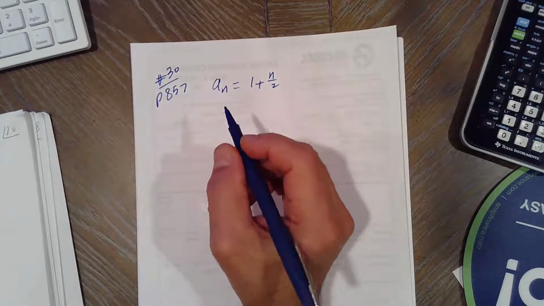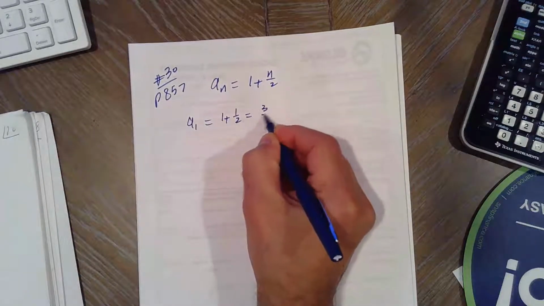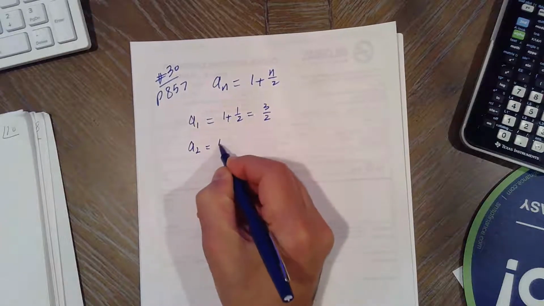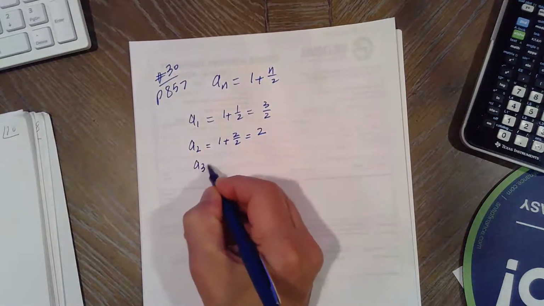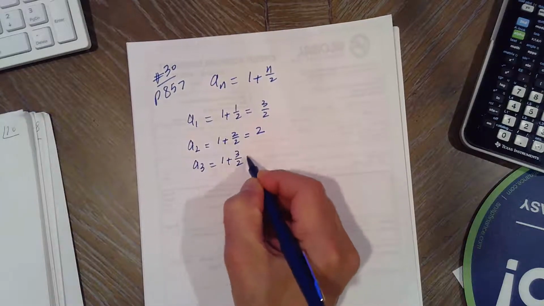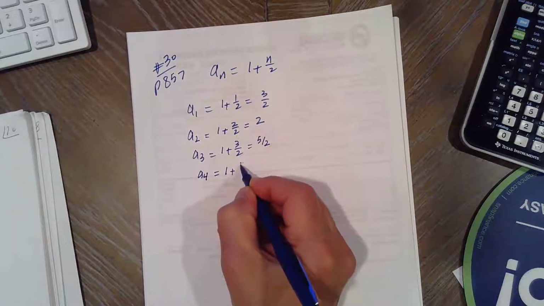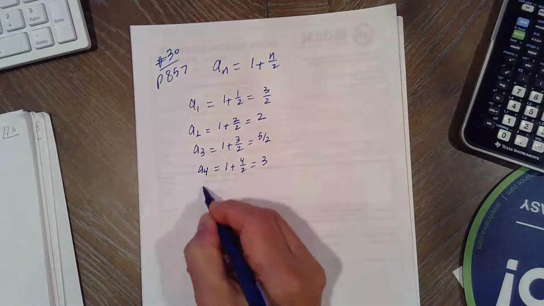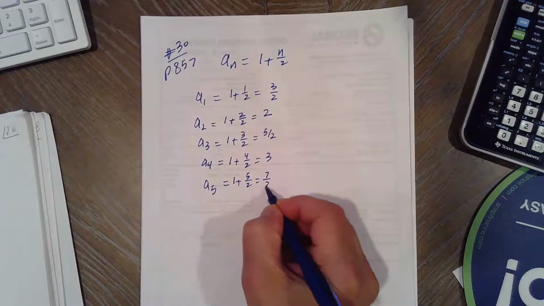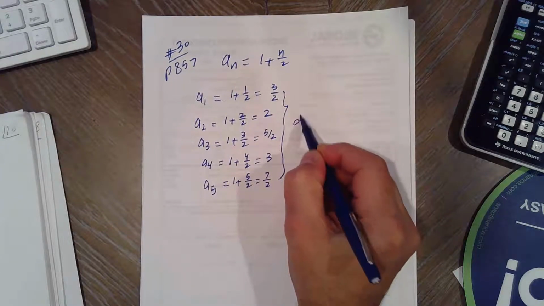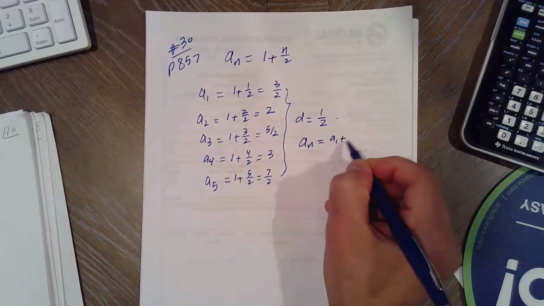So let's find the first 5 terms. a1 is 1 plus 1 half, which is 3 over 2. a2 is 1 plus 2 over 2, which is 1 plus 1, which is 2. a3 is 1 plus 3 over 2, 5 over 2. a4 is 1 plus 4 over 2, 1 plus 2 is 3, and a5 is 1 plus 5 over 2, 7 over 2. You can tell that the common difference is 1 half, and they want us to write the nth term in this form. Let's do that.